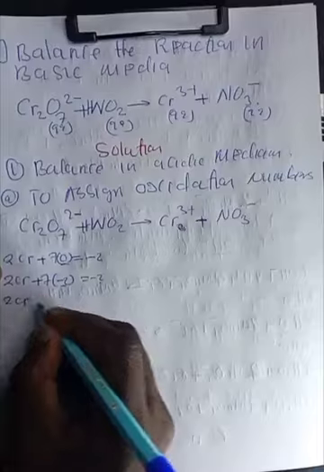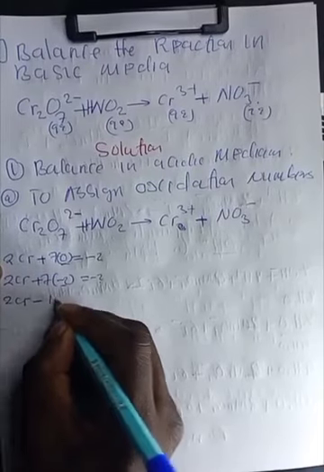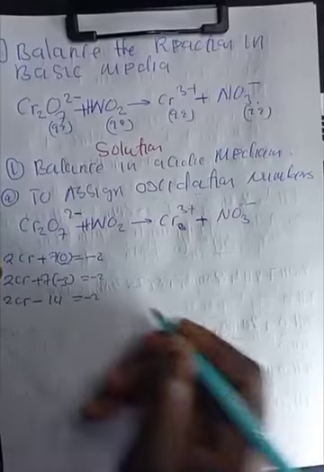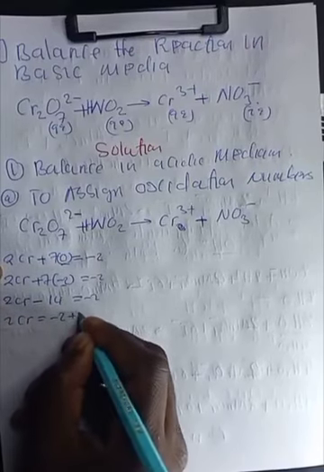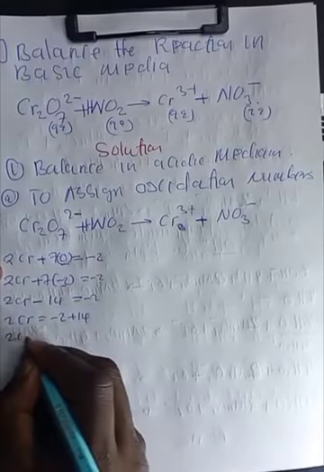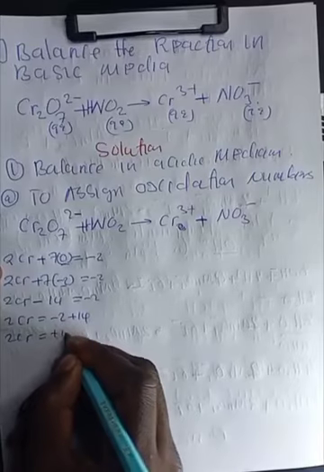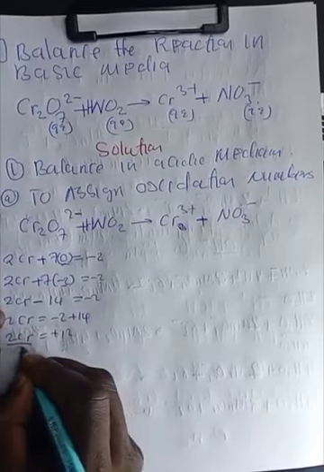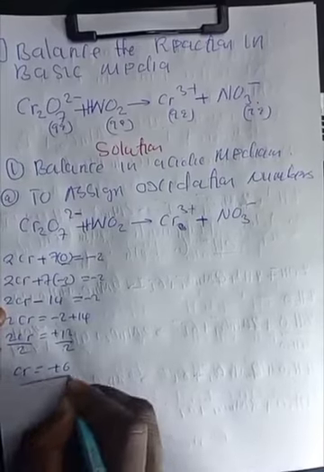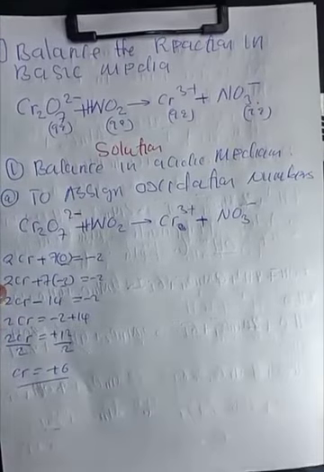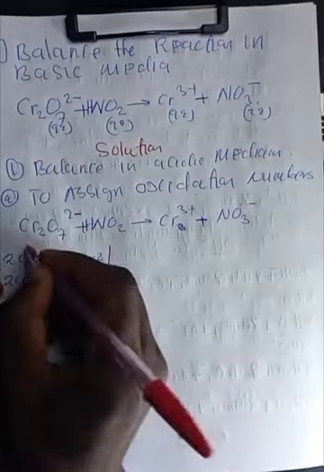So we have 2Cr, then minus 14, is equal to -2. So like terms together, 2Cr is equal to -2 plus 14. So 2Cr is equal to positive 12. We divide by 2, we divide by 2, meaning Cr is equal to positive 6. So we have assigned for this one here.